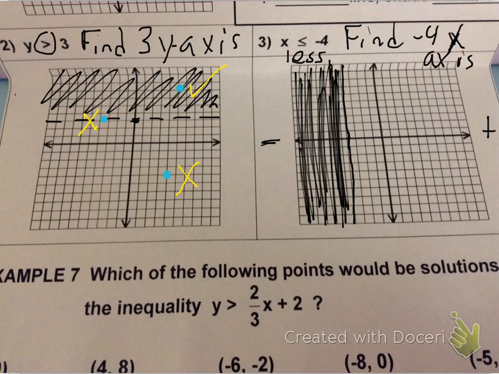So, if I have 3 points, if I have this point right on the line, and this point, okay, this would be a part of the solution. This would not be a part of the solution. And this would be a part of the solution because it's on a solid line.